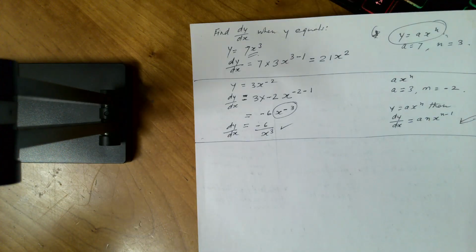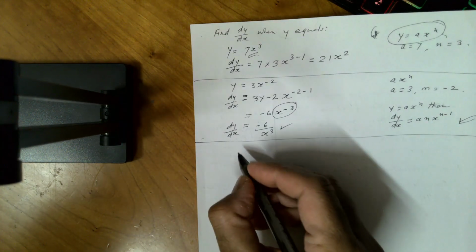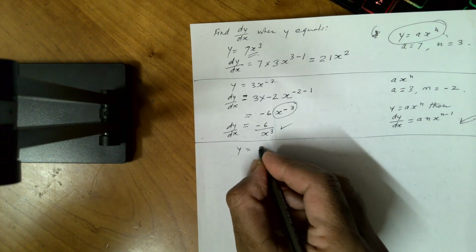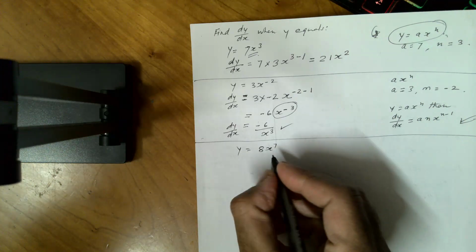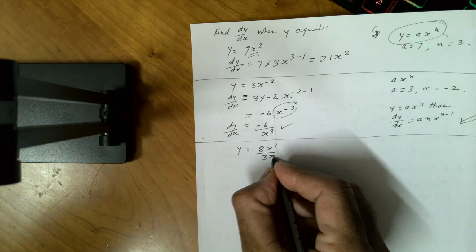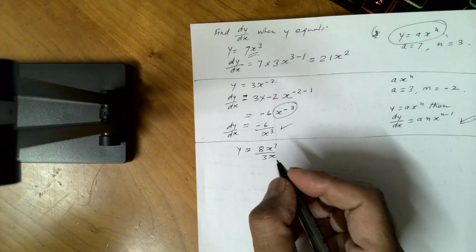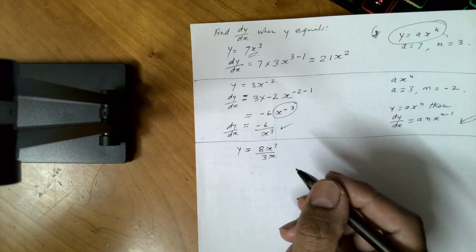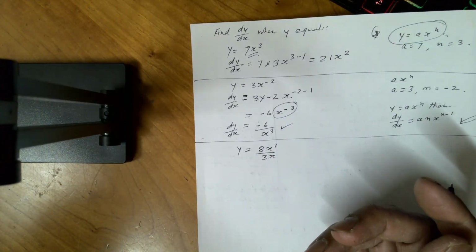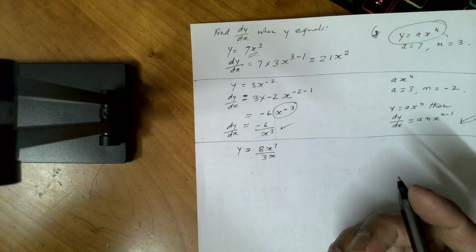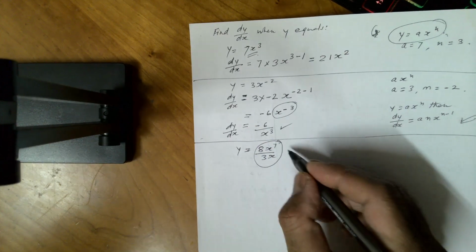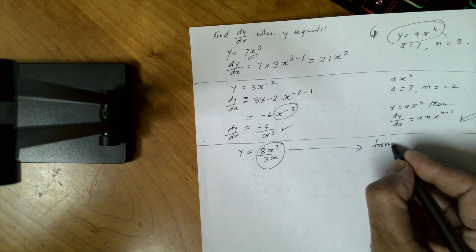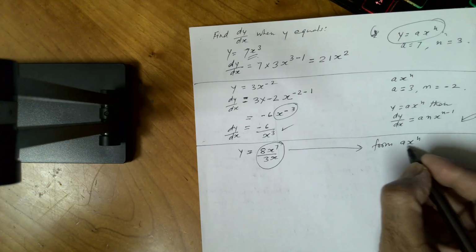Okay, so let's take another example. Let's say this time you have y equal to 8x to the power 7 over 3x. Before you apply the derivative rules, I always say that you simplify first. You need to bring this expression into the form a x to the power n before you apply the rule.